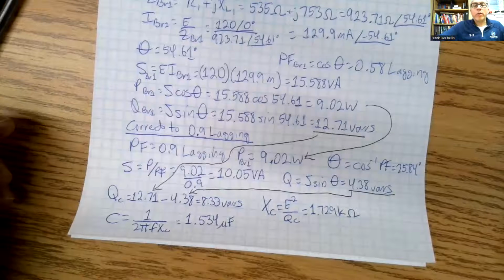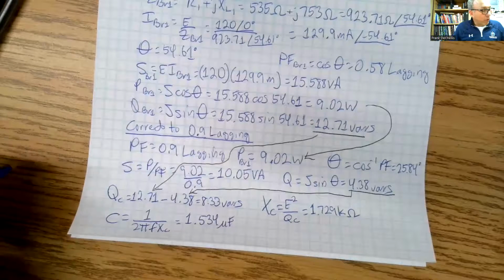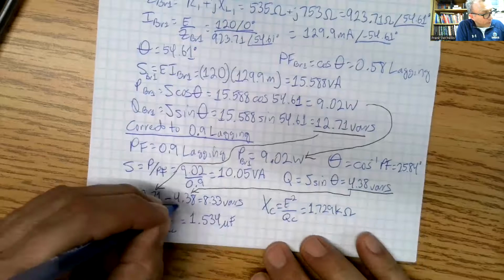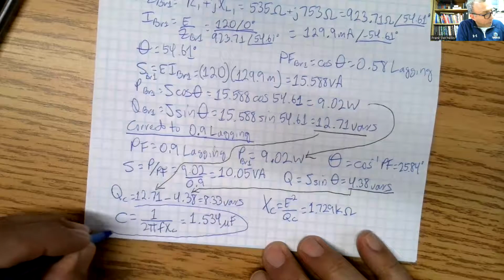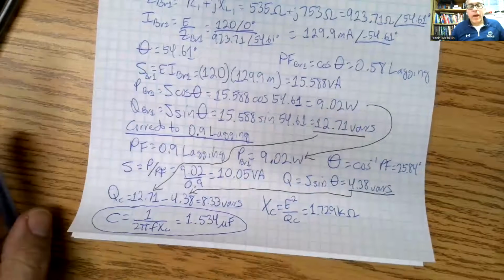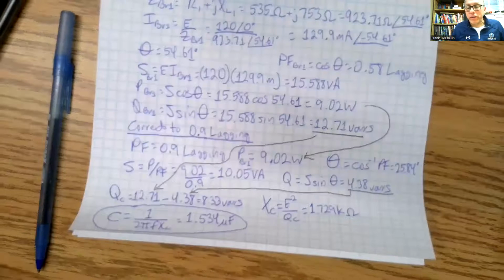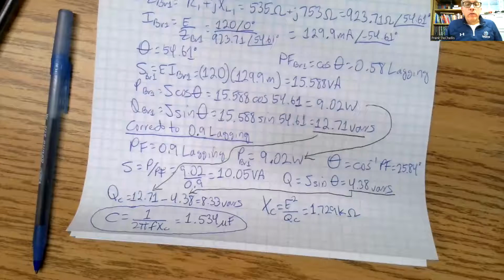So does that work? Let's remember this number right here. I don't have to remember it because I just have to look down at my sheet. So 1.534. Let's go back to Multisim.